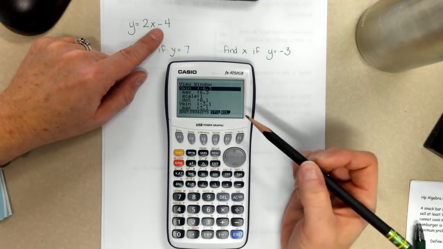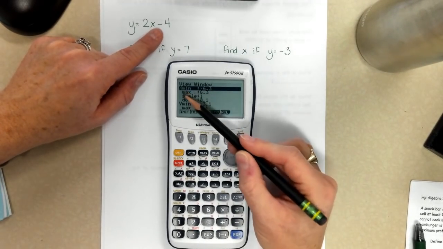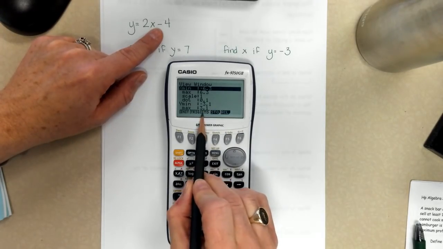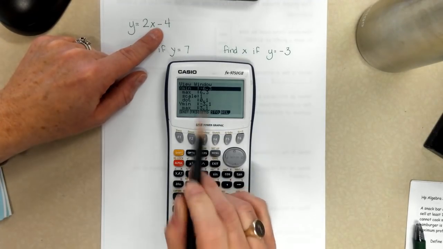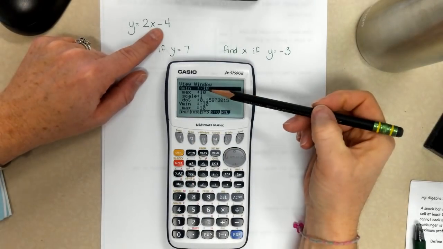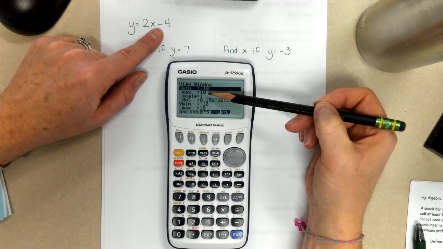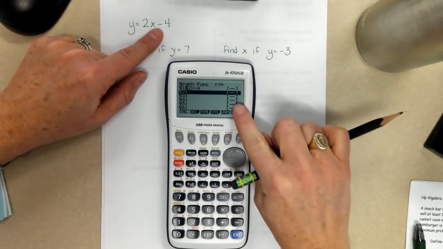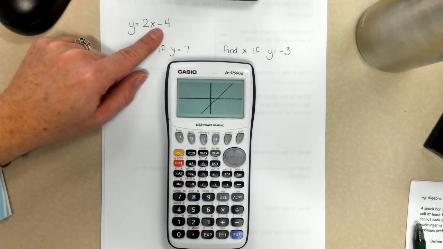I would like it to do what we normally do in our worksheets, which is go between -10 and +10 for the x's and -10 to +10 for the y's. And that's what's known as standard, STD. That stands for standard, not a disease. So if I press F3, it changes all of those to what we're used to seeing on our worksheets. I'll press the EXE to make it happen, and I'll press the F6 to draw it again. And now I can see more of the line because I have a bigger window.